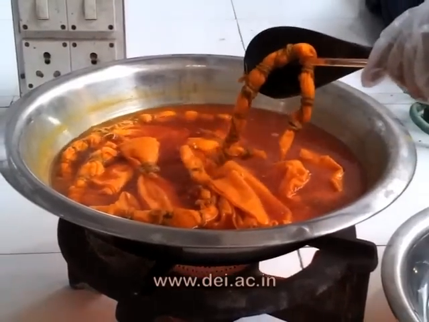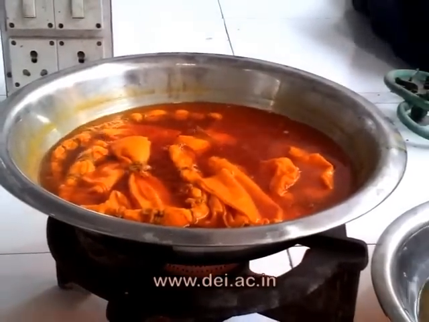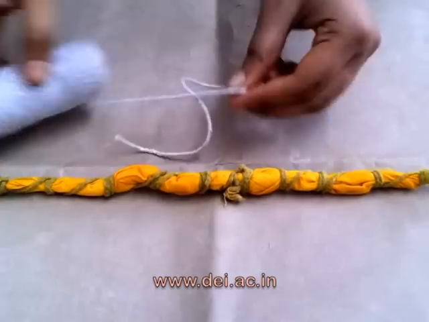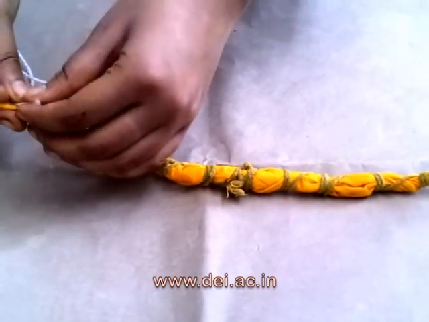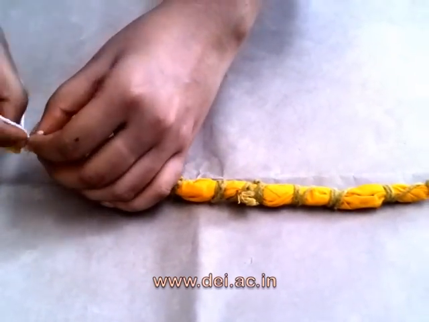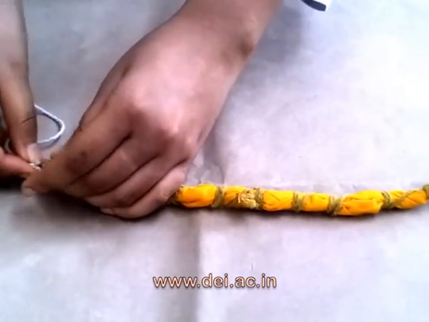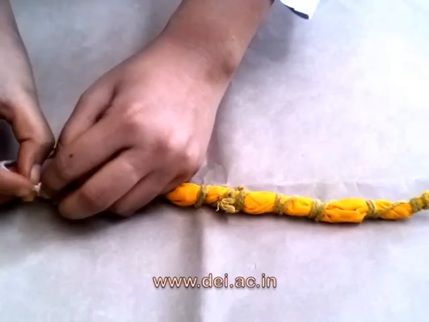Dye, rinse and dry. Rearrange or add to the bindings before dyeing a second or third color. Rinse, dry and untie.